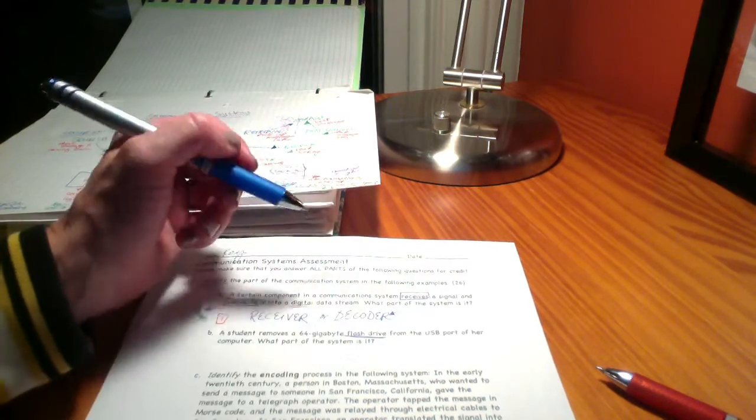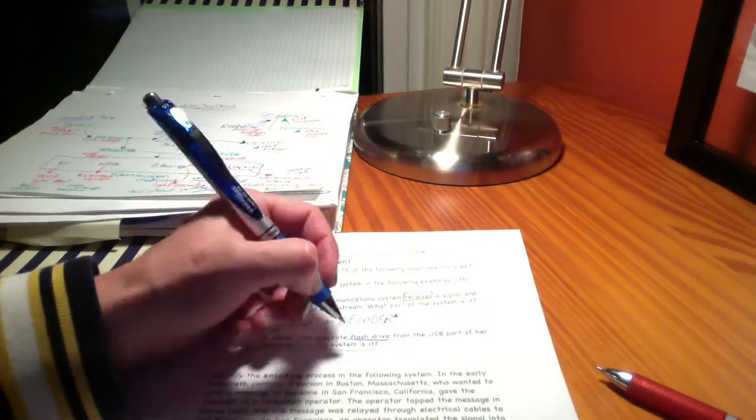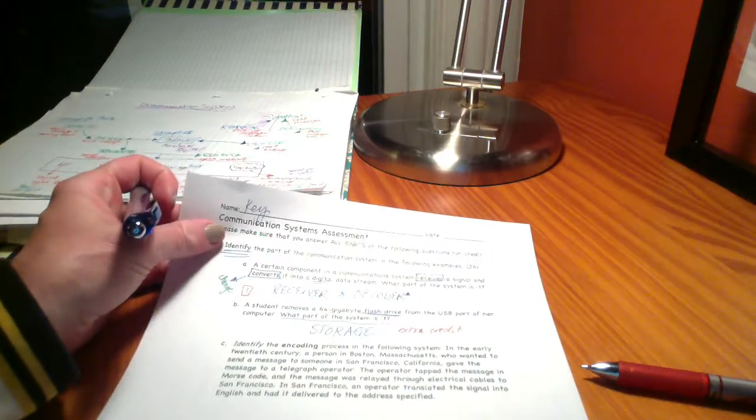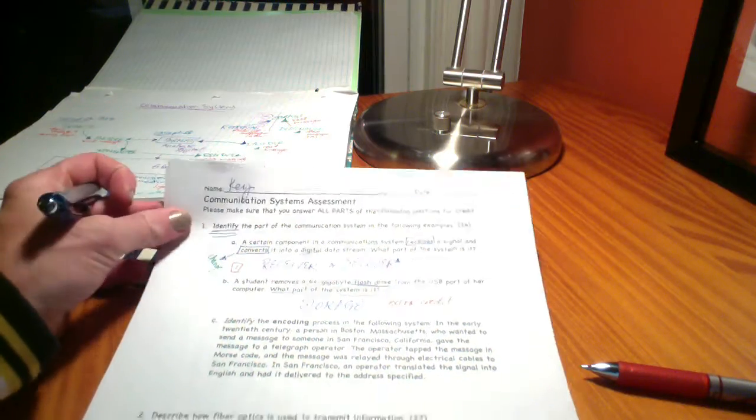It's pretty low level. A student removes a 64 gigabyte flash drive, so that's one of those thumb drives that goes in the USB port of the computer. What part of the system is it? Guess what? I'm not going to hold you accountable for this. This is something that hangs on to the message or the storage device, so this will be extra credit. This is an example of how information is stored, and the nice thing about that is most of the time it says it's storing, or you know enough to know that it's keeping the message. So anytime you hear storage or keeping, that is going to be the message.